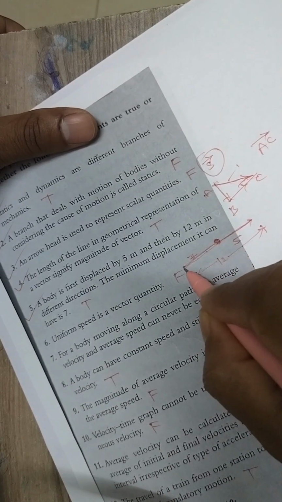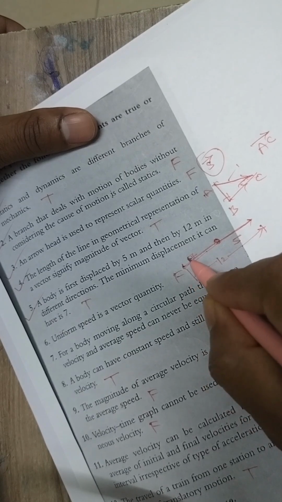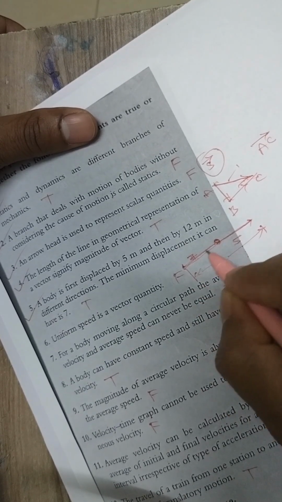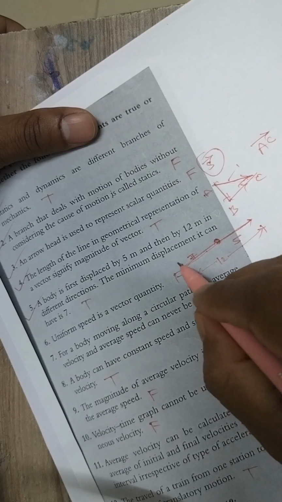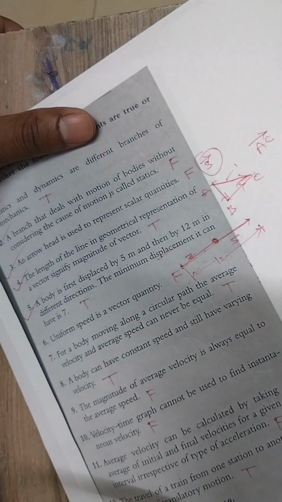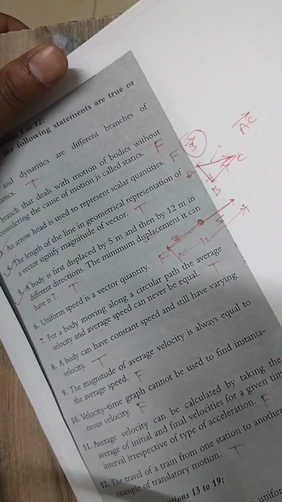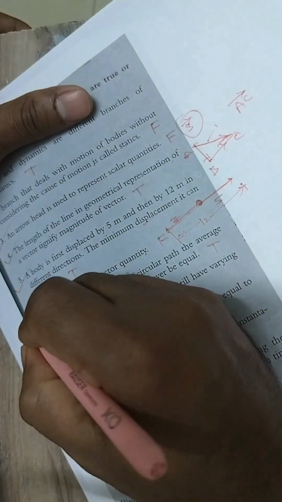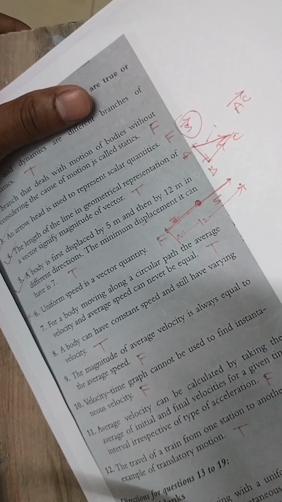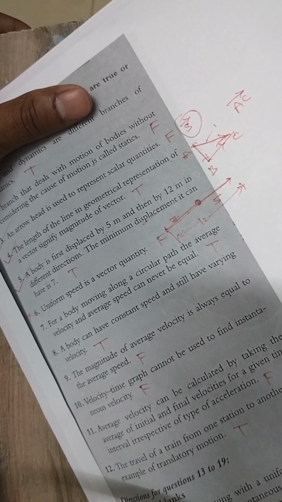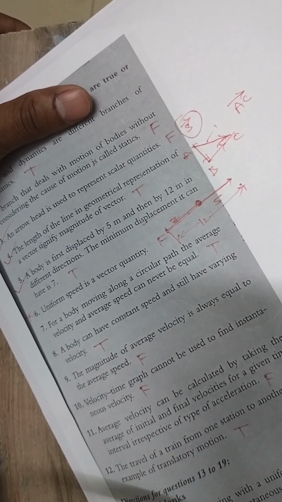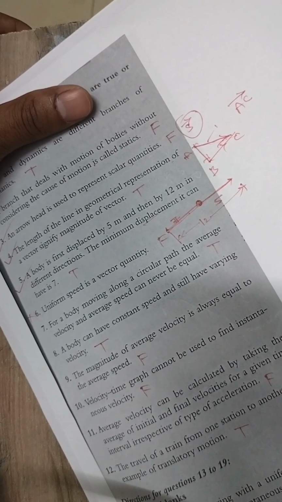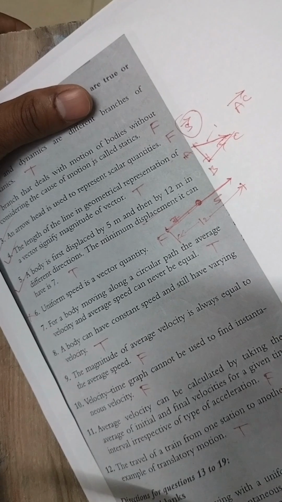So now its displacement, or you can say the straight line distance, is 7 meter from where it has started but in reverse direction. So displacement is nothing but 7 meter. Sixth, uniform speed is a vector quantity. Wrong. Speed has only magnitude, it does not have direction. So speed, even if it is uniform, cannot be a vector quantity.